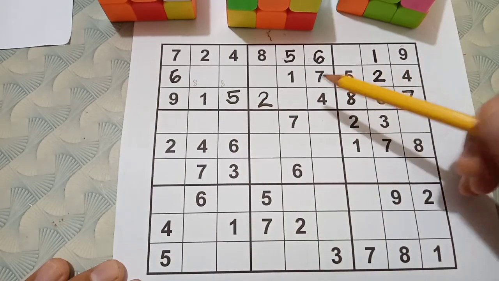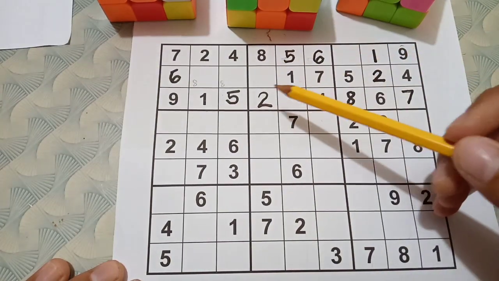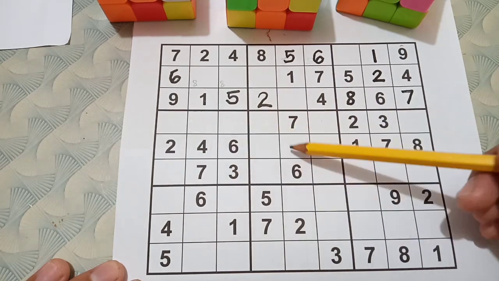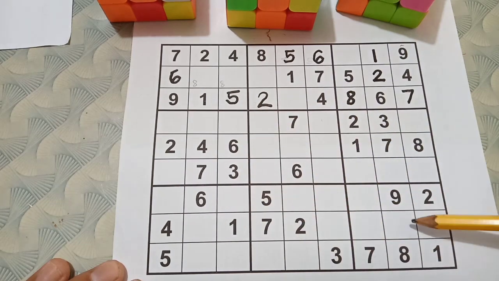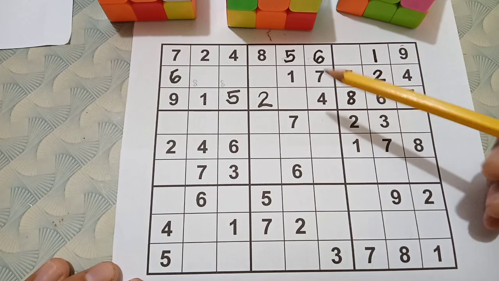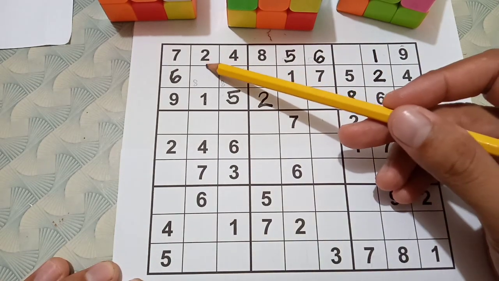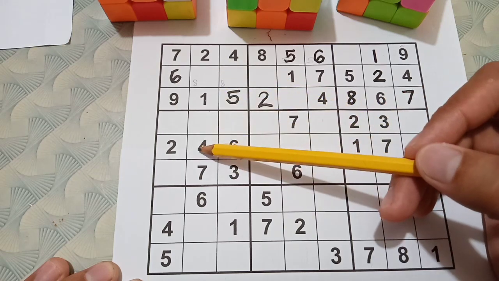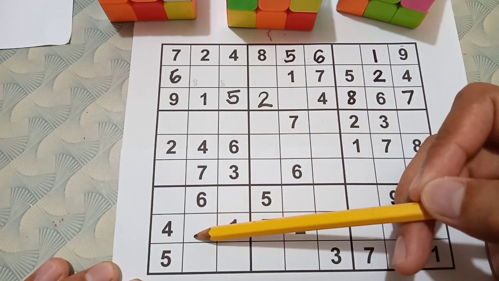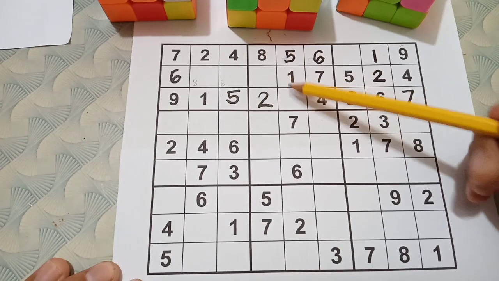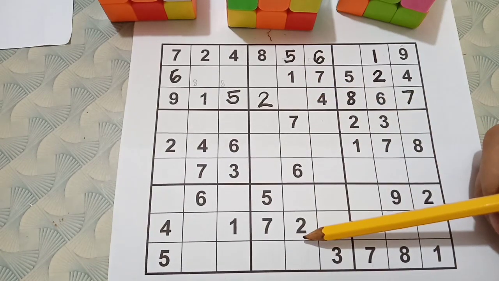After you are done with the first 3 regions, you can repeat the same process with the regions 4, 5, and 6, 7, 8, and 9. And in fact, you can also repeat the same process but downwards. Like for example, region 1, 4, and 7. And then region 2, 5, and 8.